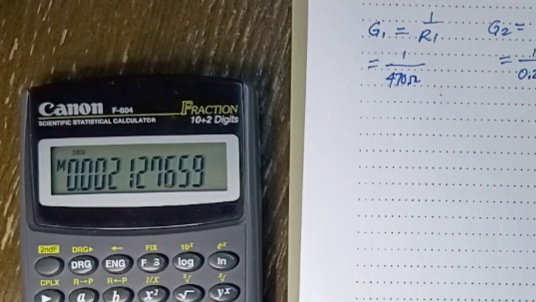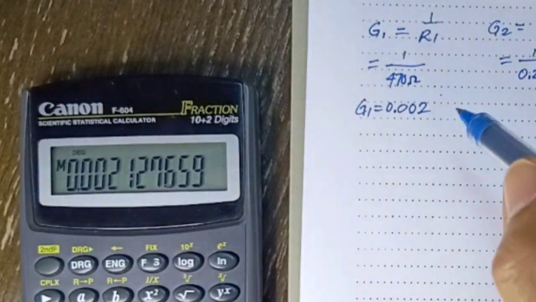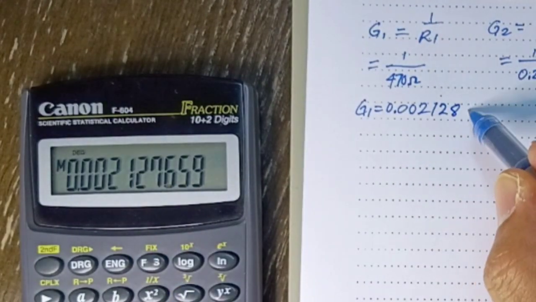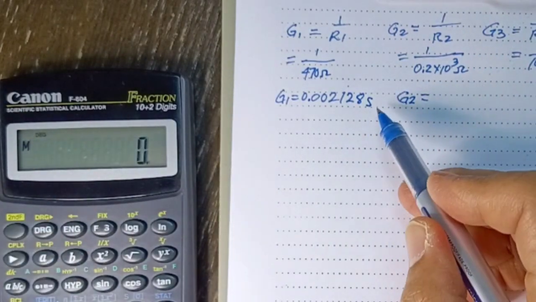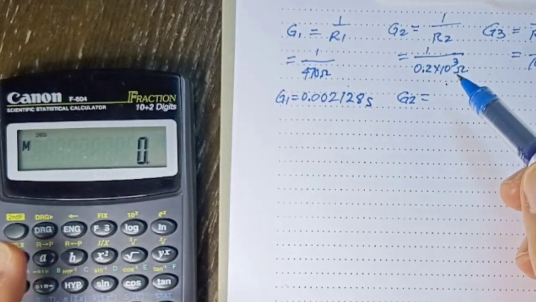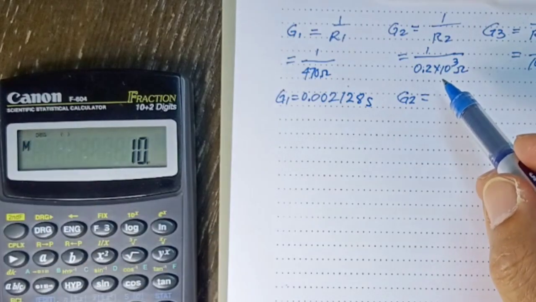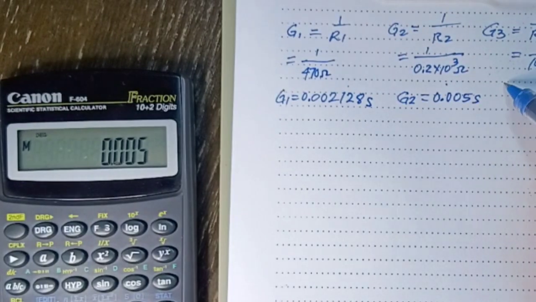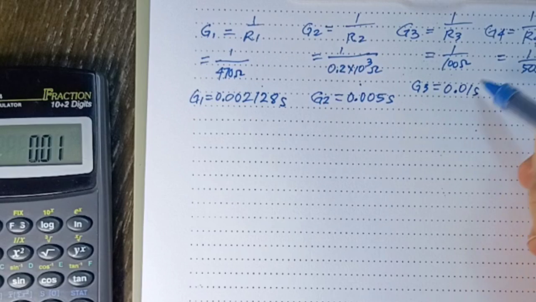1 over 470, I get G1 equals 0.0021276, so we can make it 0.0021277. Okay, this will be Siemens. Yes, and then we have G2 equals, you can also use mho, but we will use S or Siemens. Then we have 1 over 0.2 times 10 to the power of 3, let's put a parenthesis. Get 0.005. Yes, then G3 equals 1 divided by 100, you'll get 0.01.